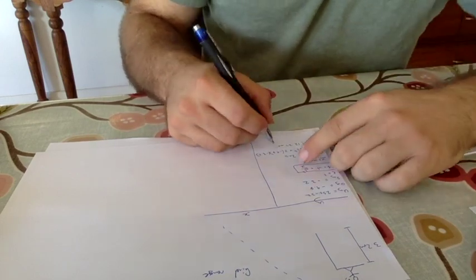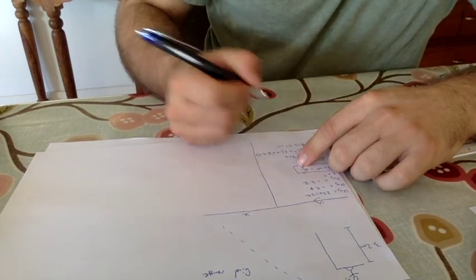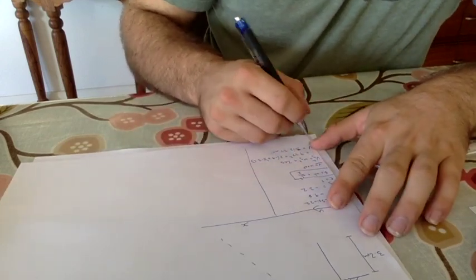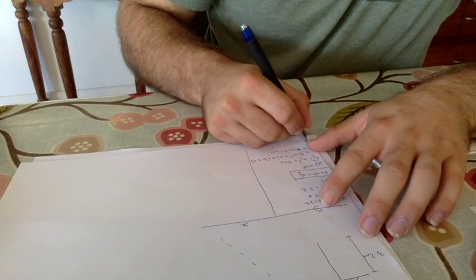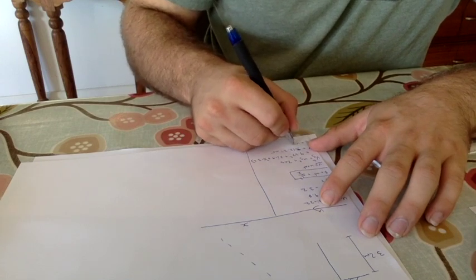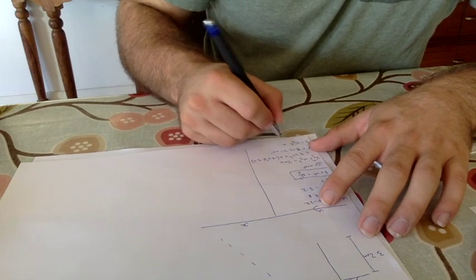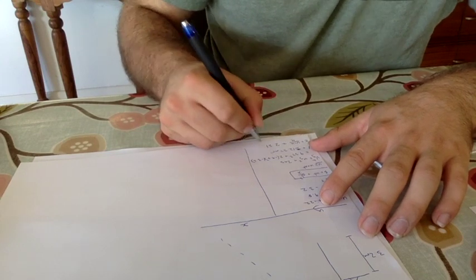We know it's traveling downwards, so we're only going to take the negative of this. So, if we've got v equals u plus at, then we know that t equals v take u on a. If we plug in our numbers, we get 2.21 seconds.